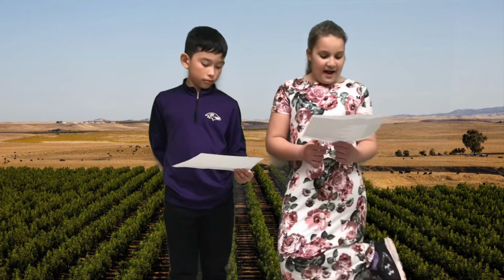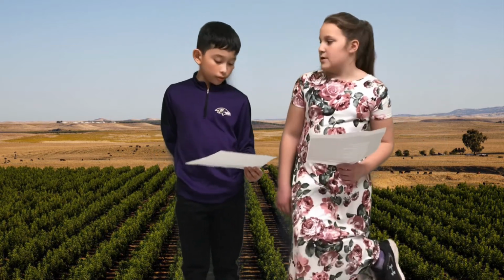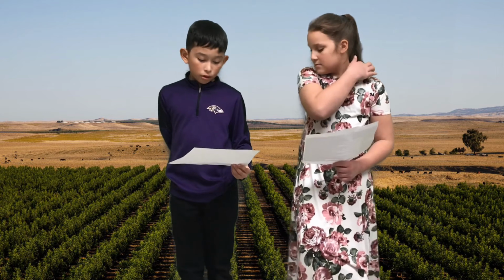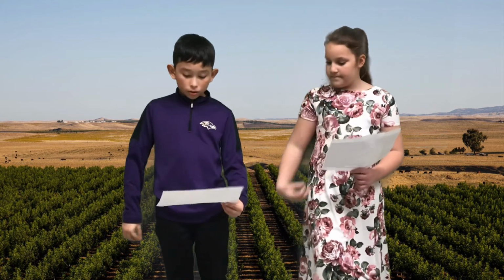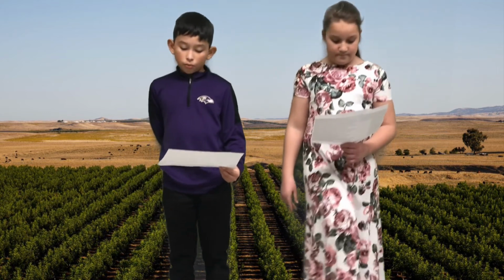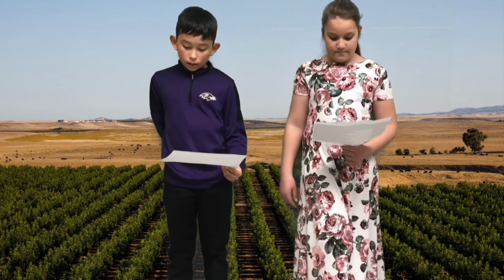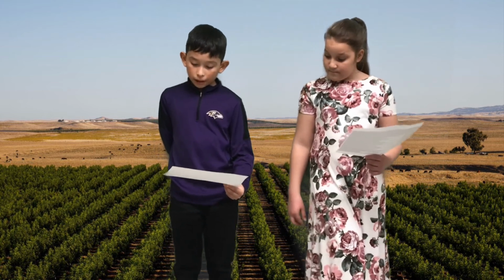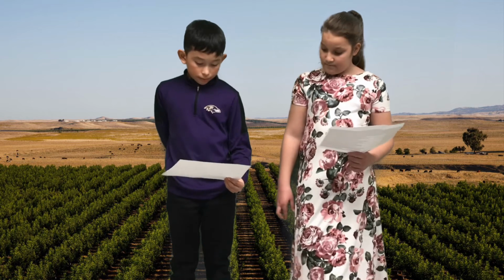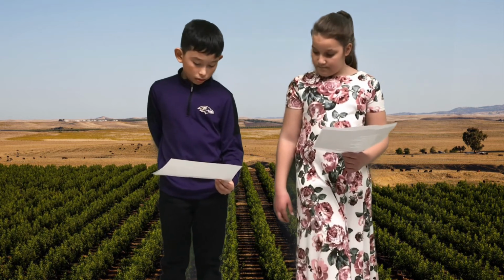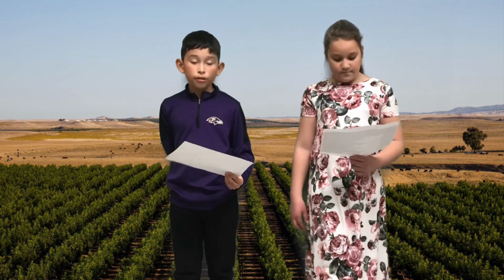Question number 8. How does fertile soil help the environment? It produces our food, fiber, and purifies our water. Reduces flooding, regulates the atmosphere, and plays a crucial role in the cycle of carbon.